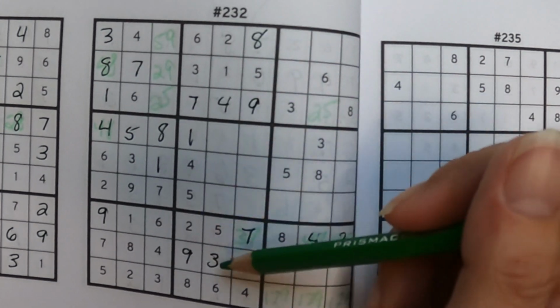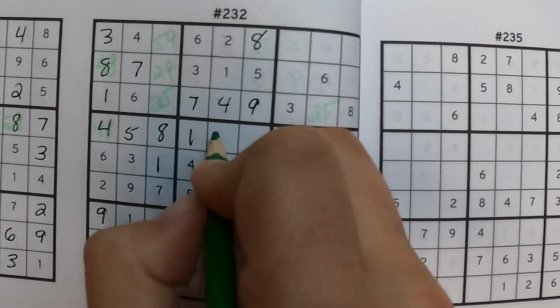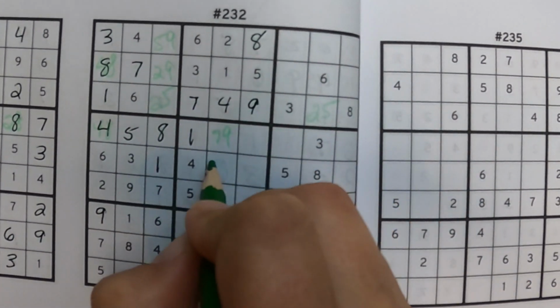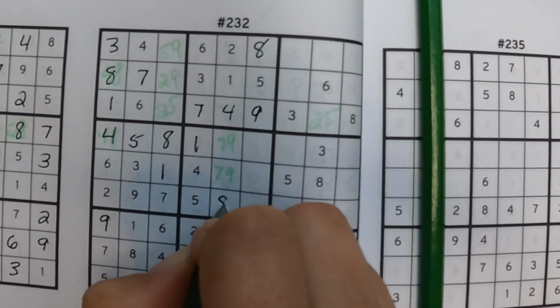For this column, we're missing 7, 8, and 9. We've got an 8 here, so 7, 9, and an 8 here, so 7, 9. That means our 8 has to be here.